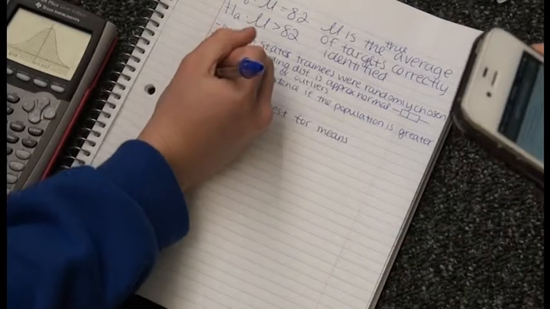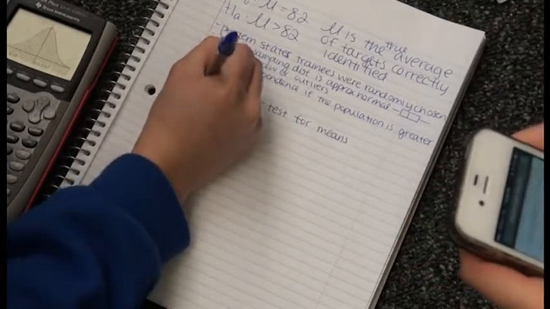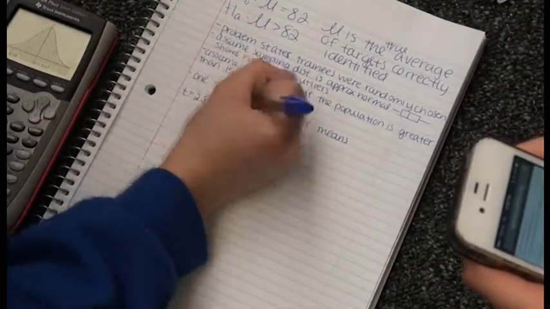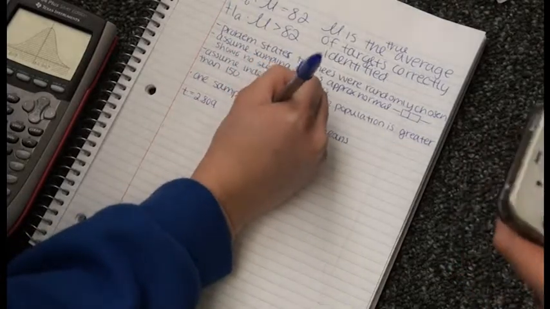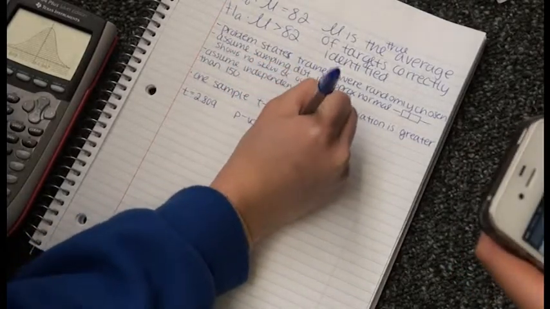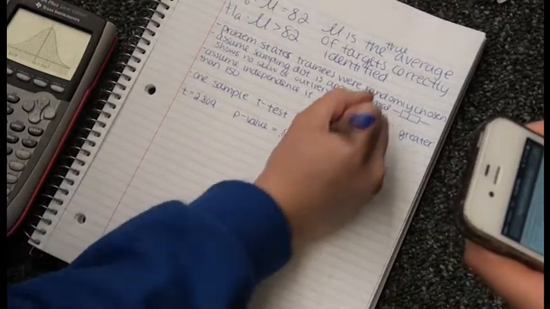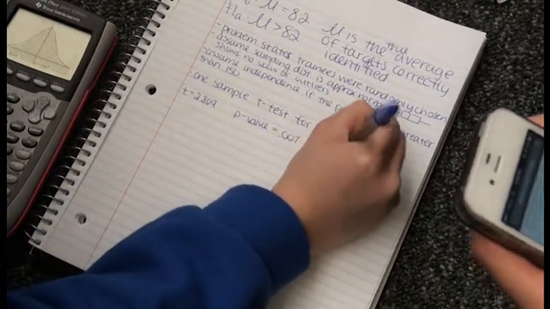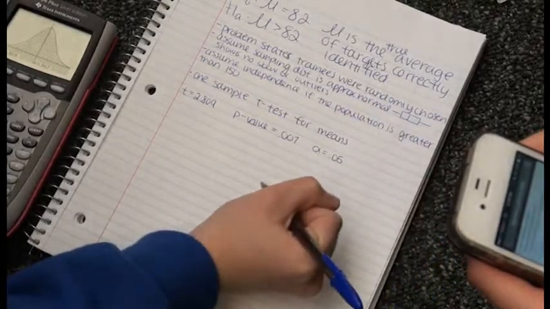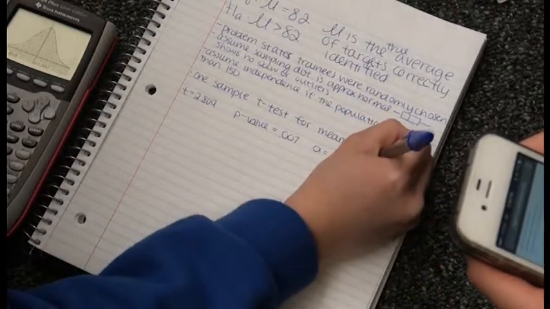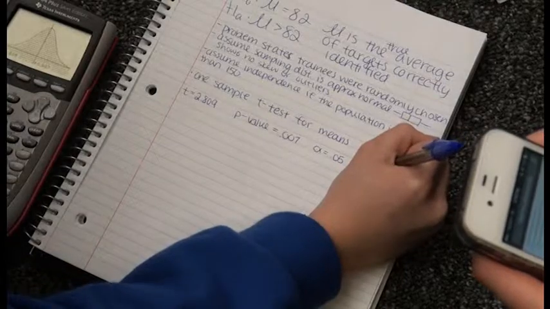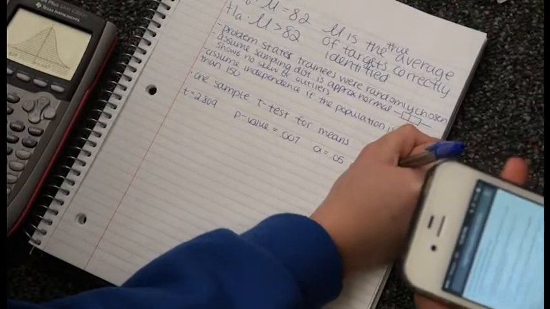We conclude that t is equal to 2.809, and we get a p-value of 0.00697, and our significance level is 0.05. And our degrees of freedom, which is n minus 1, would be 15 minus 1, which is 14.